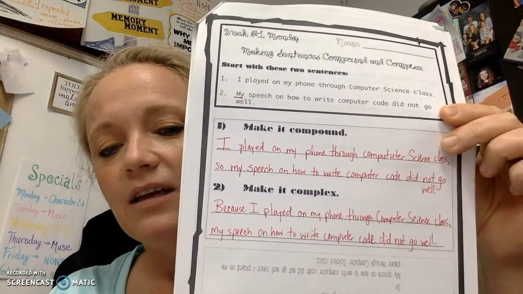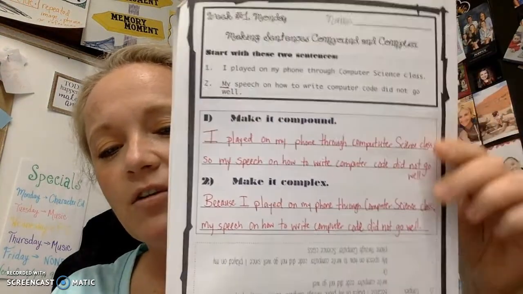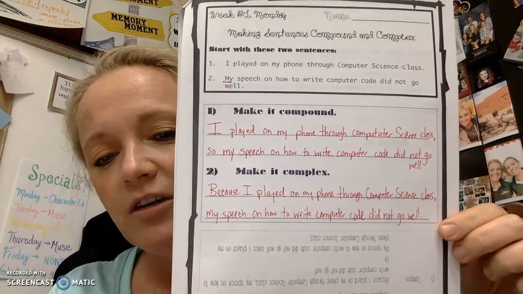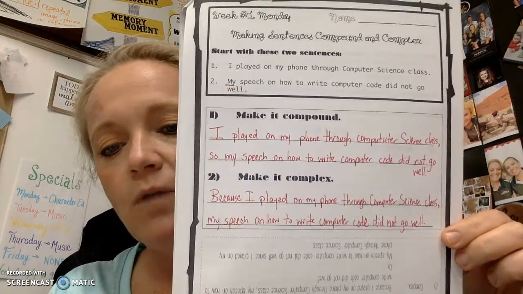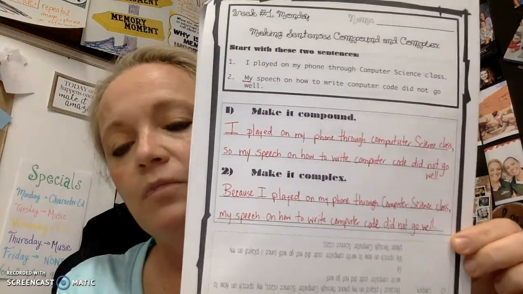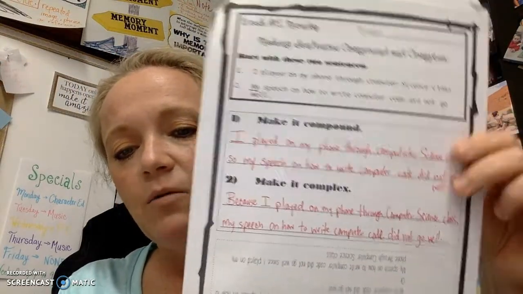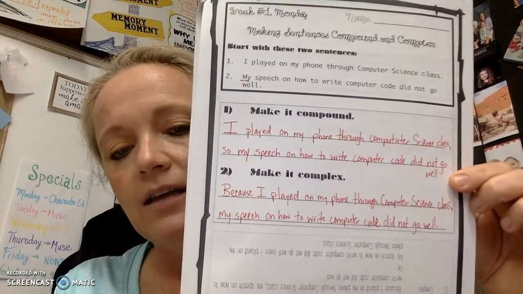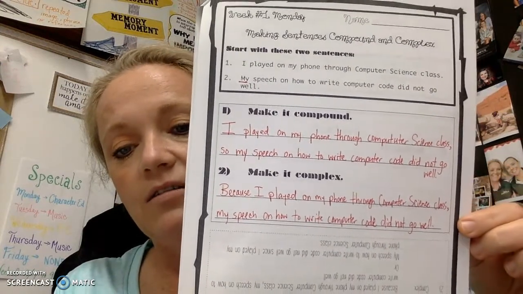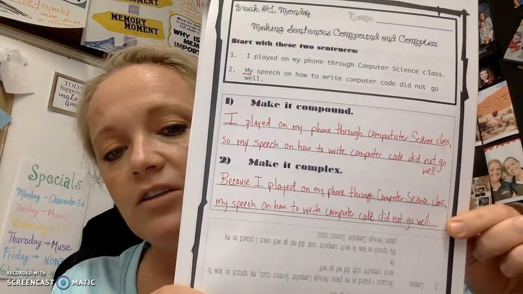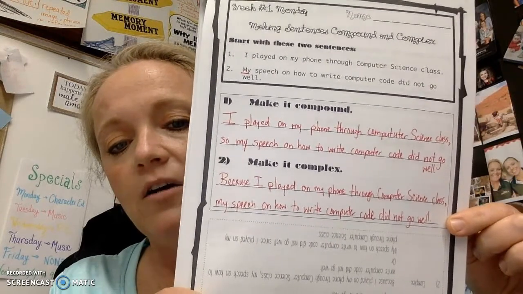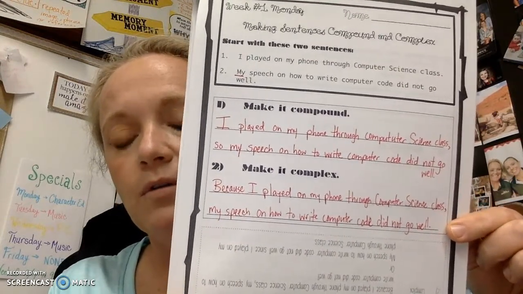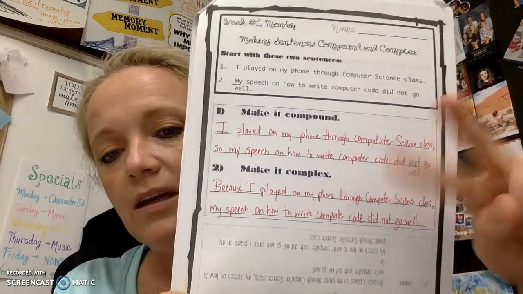If I said it differently, if I started it with the bottom part, my speech on how to write computer code did not go well because I played on my phone through computer science class. If I tell what caused it second, I don't use a comma in that kind of sentence. That sentence would not have any comma if I started it with the second line. My speech on how to write computer code did not go well because I played on my phone through computer science class. That's if we inverted it. So that was what we did in class.